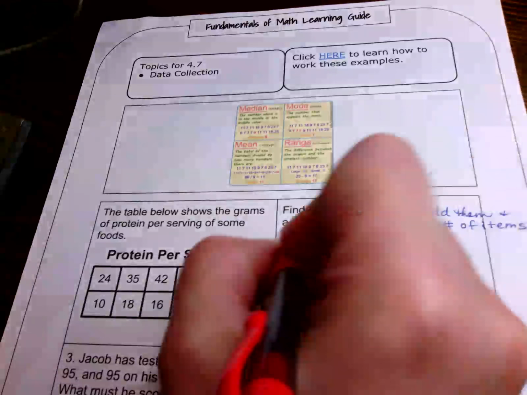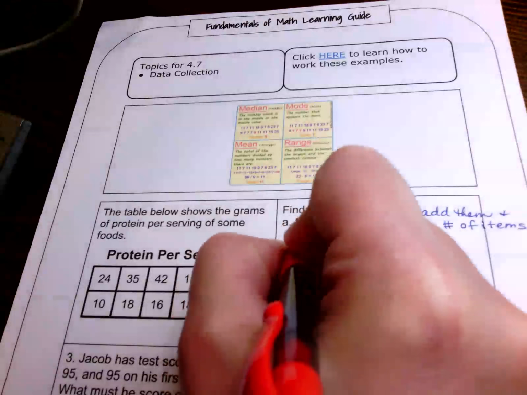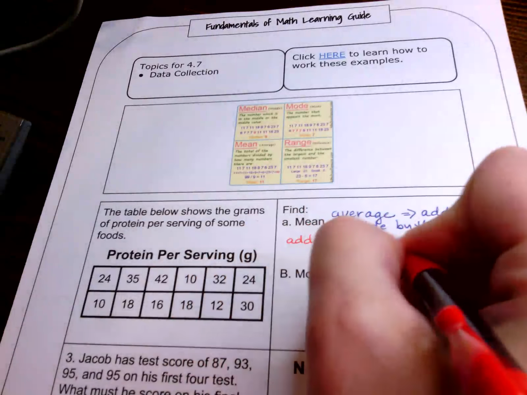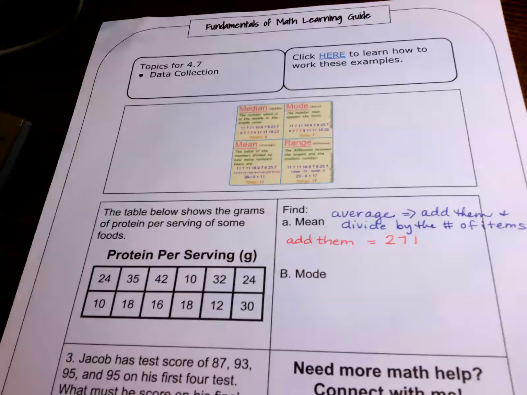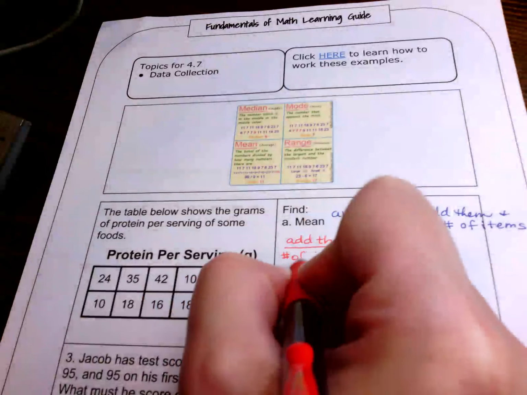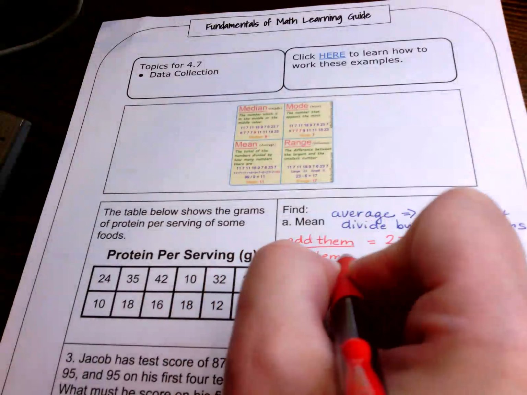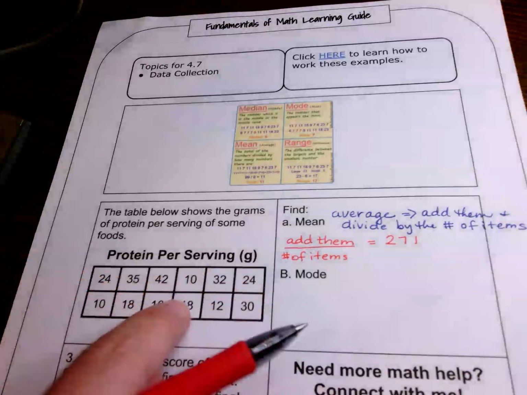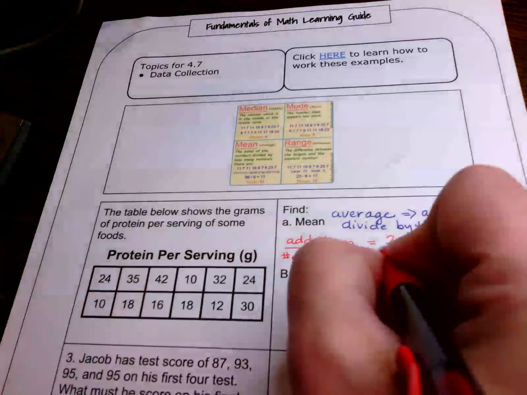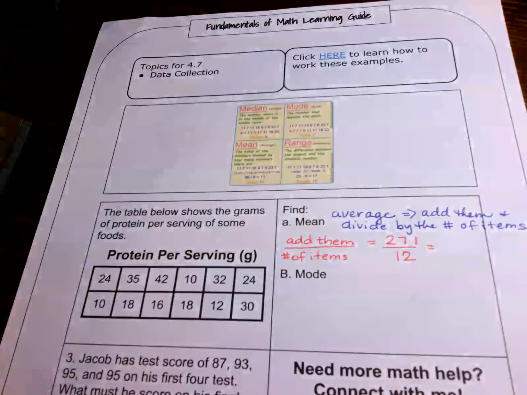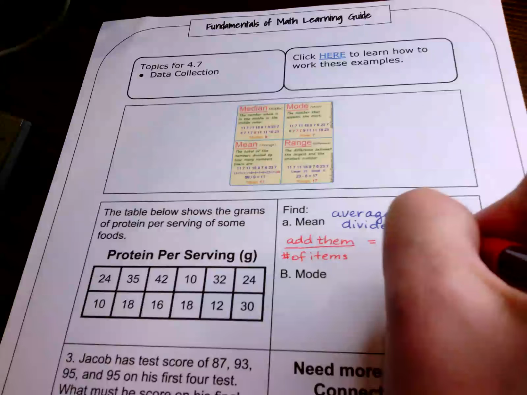And so when I added them up, I got 271. And then we divide by the number of items. So this is where I'm just counting 1, 2, 3, 4, 5, 6, 7, 8, 9, 10, 11, 12. So I'm going to divide by 12. And again, doing that in my calculator, I got 22.